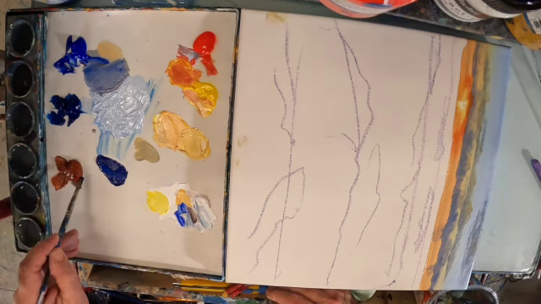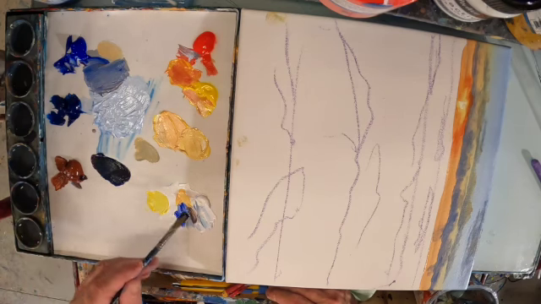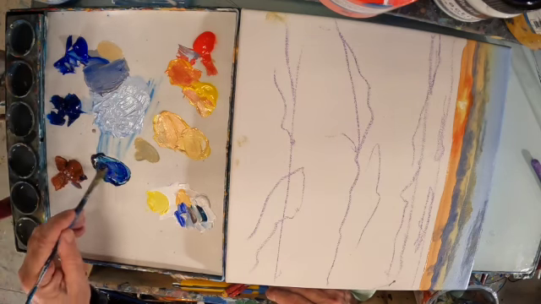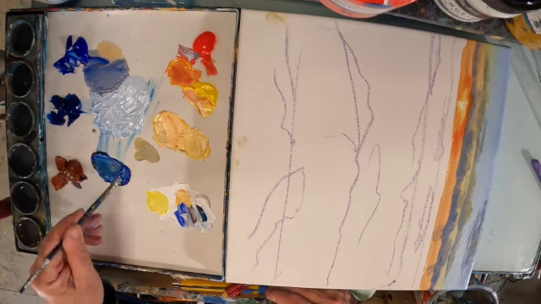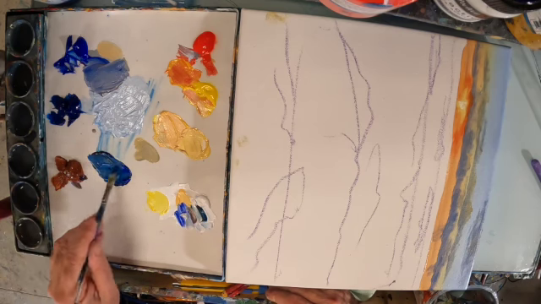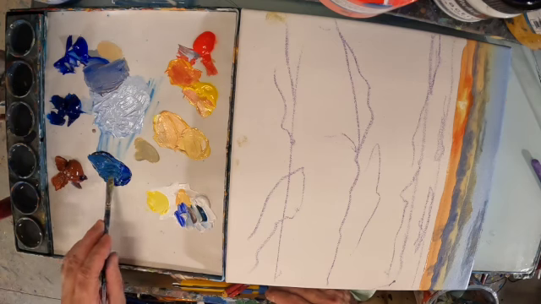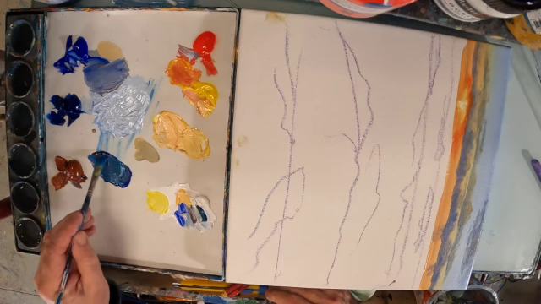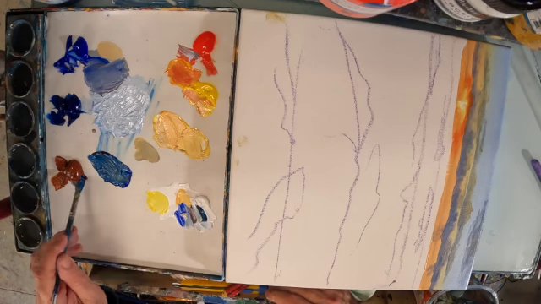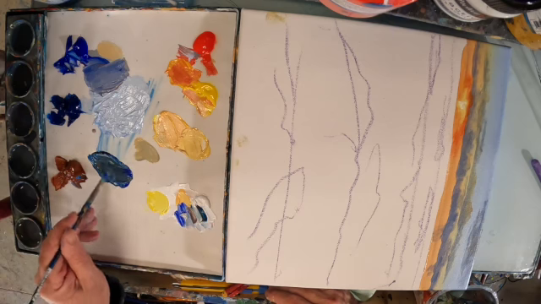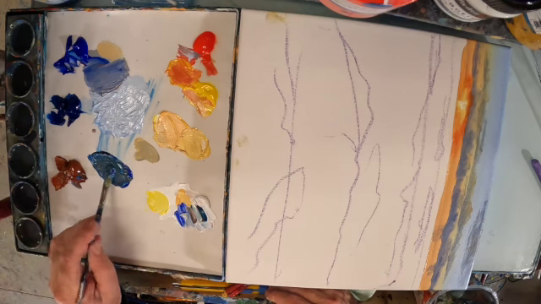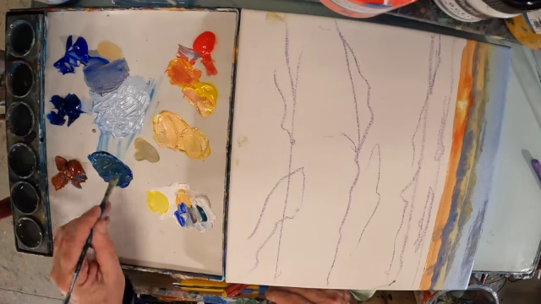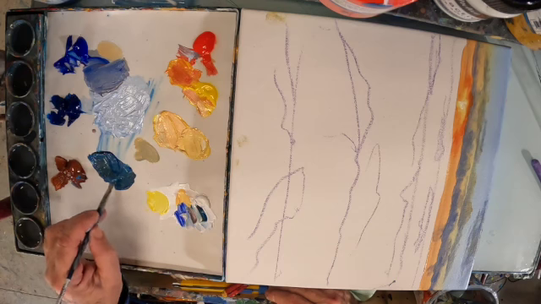So we're going to mix up the water blue-green. We're going to use ultramarine, phthalo blue, and burnt sienna. And we want this fairly gray, so we're going to use a little bit more burnt sienna and ultramarine blue here. And the ultramarine blue you pretty much have to, just because of the tinting strength compared to phthalo blue.